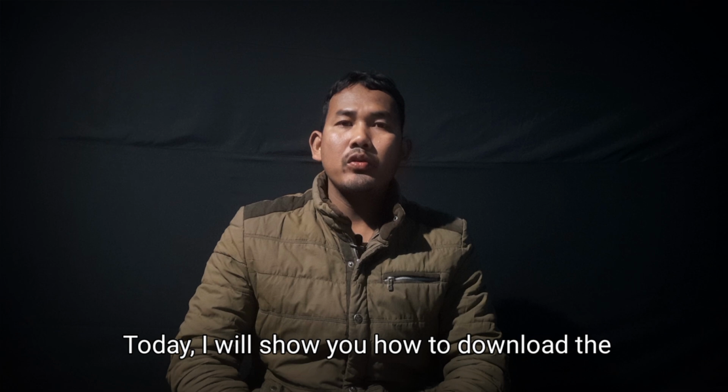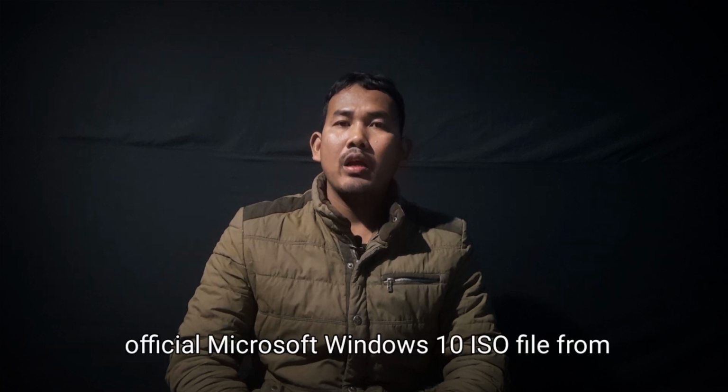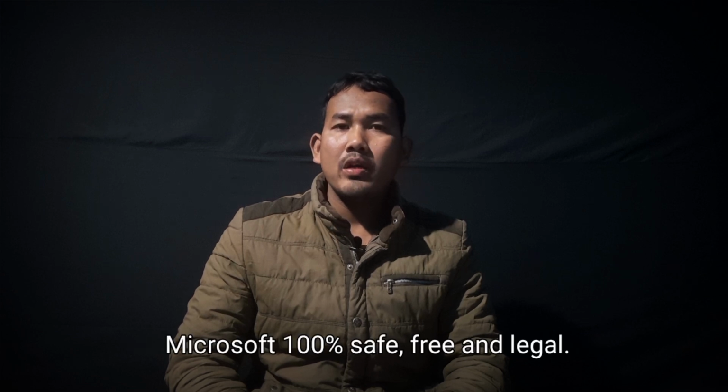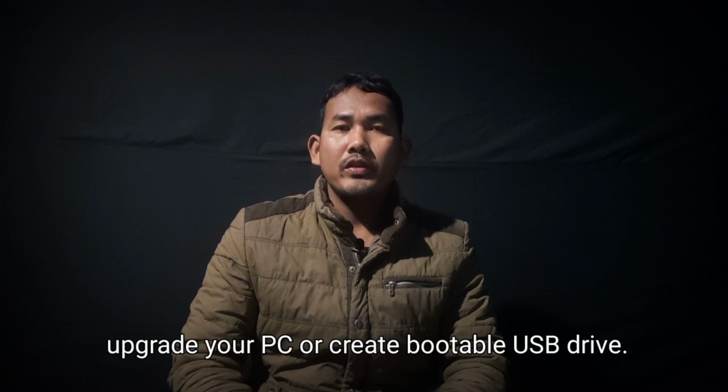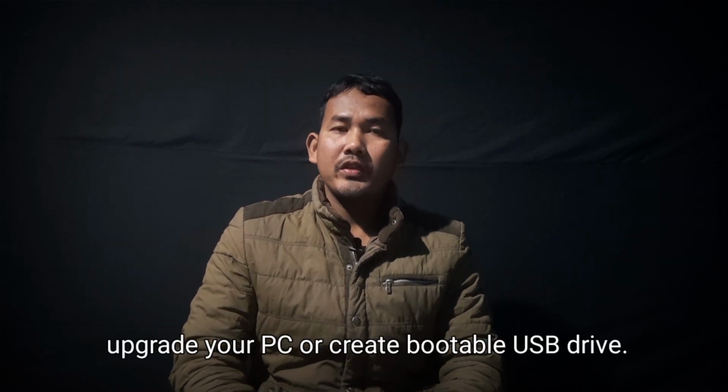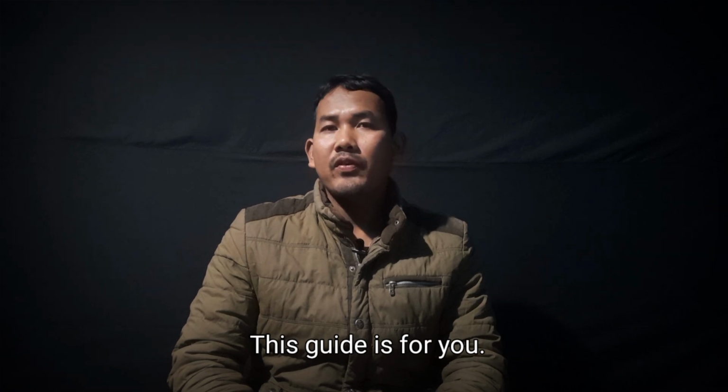Today I will show you how to download the official Microsoft Windows 10 ISO file from Microsoft. 100% safe, free and legal. If you are looking to reinstall Windows, upgrade your PC or create a bootable USB drive, this guide is for you.